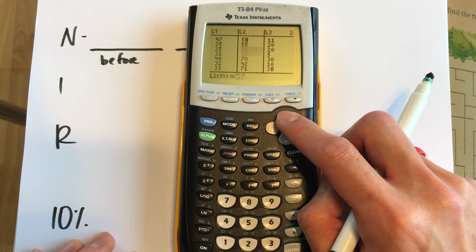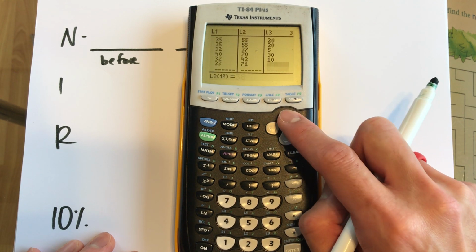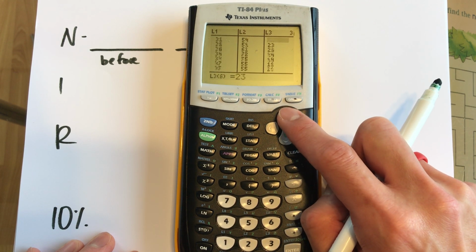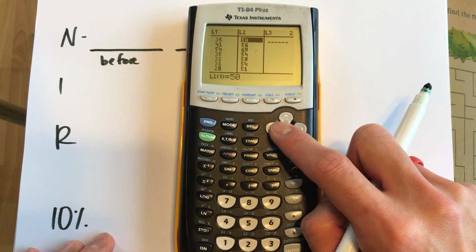And you can also do your L2. And let's pretend I did not do my L3 yet. Okay, so go ahead and input those right now.